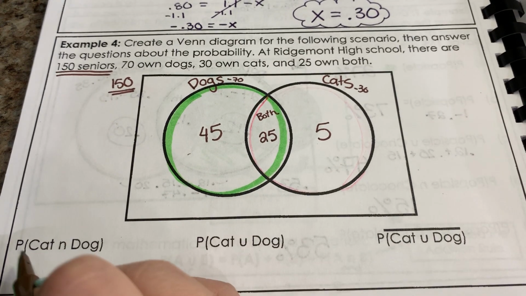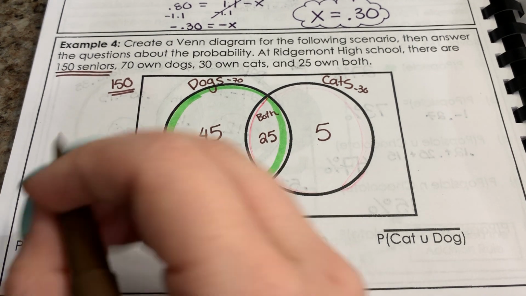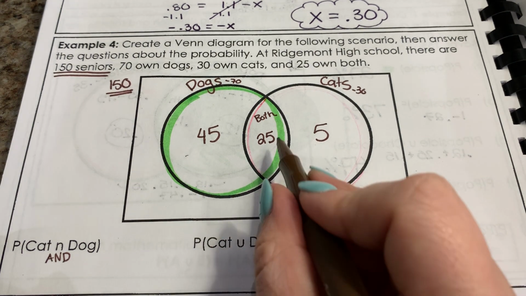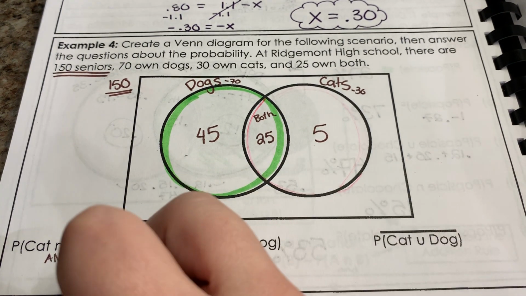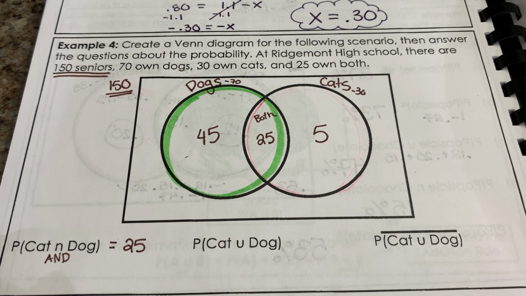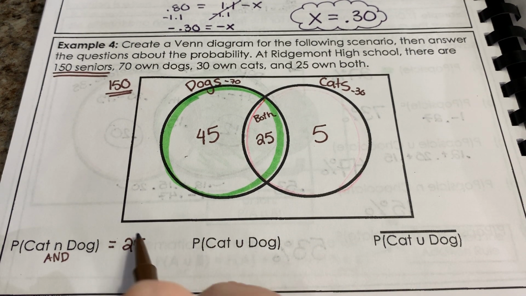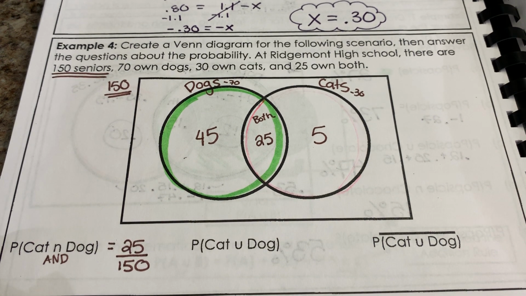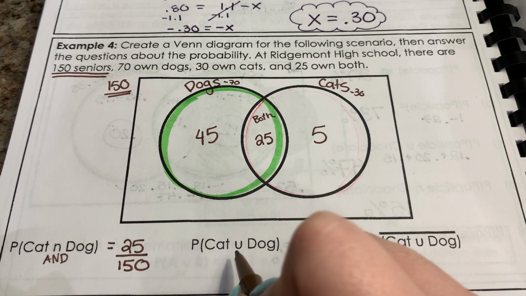So let's remind ourselves. Probability of cat and dog. Remember, this means and. And is our overlap. But remember, refresh yourself on those probability rules. The probability is not 25. Probability is always your outcome over the total. Well, the total here is 150.